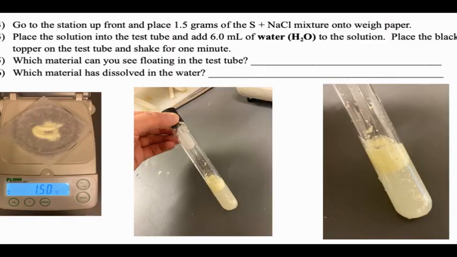Next, we will be adding this sulfur and salt compound to a mixture by adding water. So we go to our lab station up front and we measure out 1.5 grams of the sulfur and salt mixture onto weigh paper. Next, we place that solution into a test tube and add 6 milliliters of water, H2O, to the solution. We place the black topper on the test tube and shake for 1 minute.